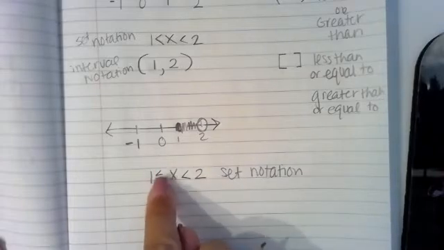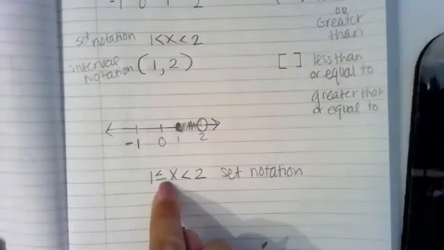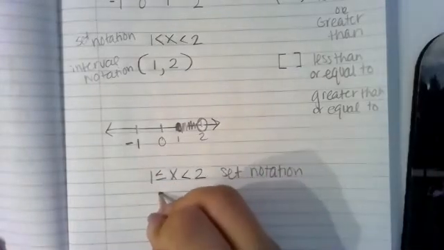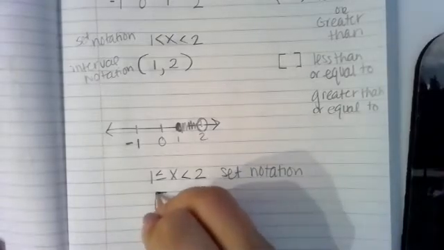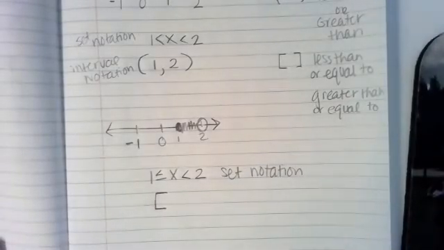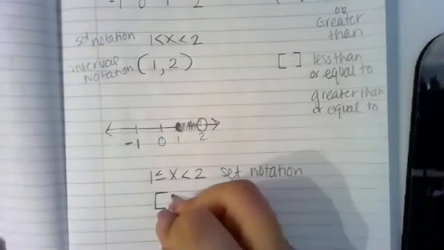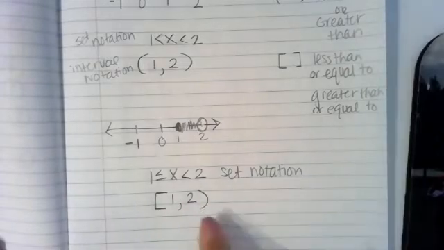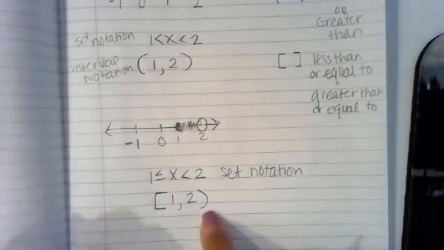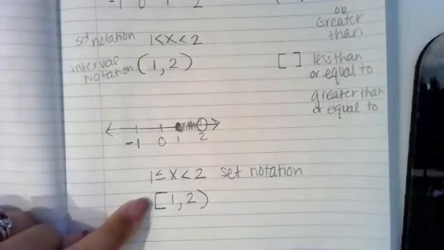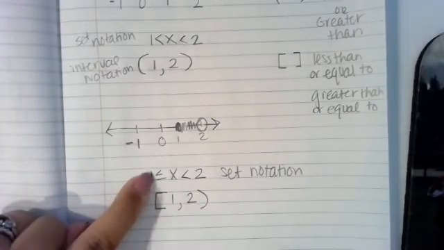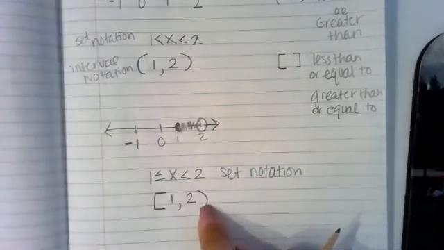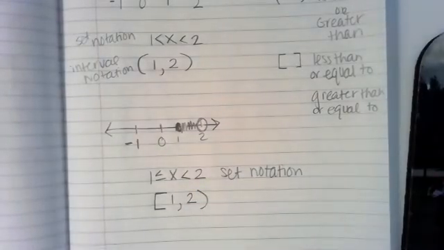Because x is greater than or equal to 1, on this side I'm going to have a bracket, not a parenthesis, and this is going to be 1, 2 with a parenthesis. The bracket represents the greater than or equal to, and the parenthesis represents the less than.